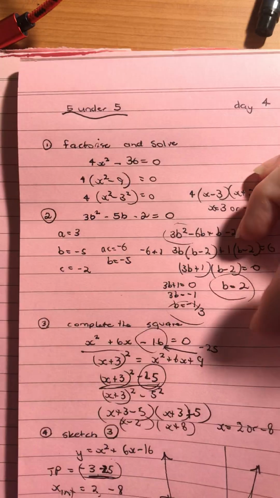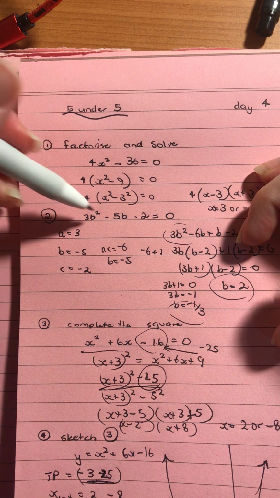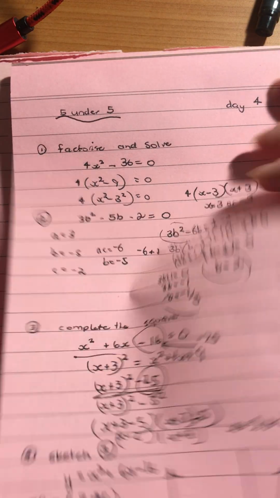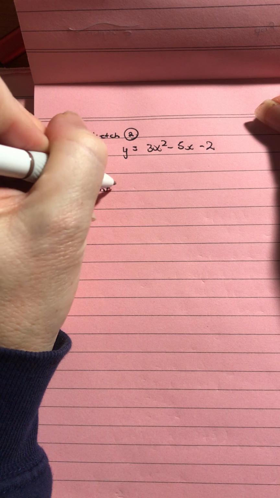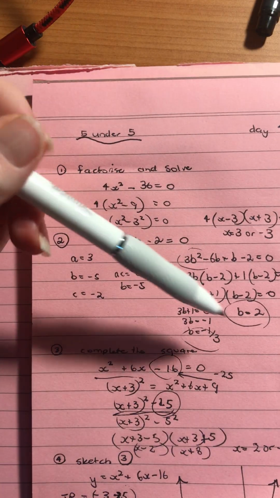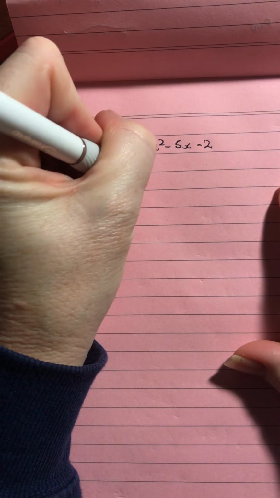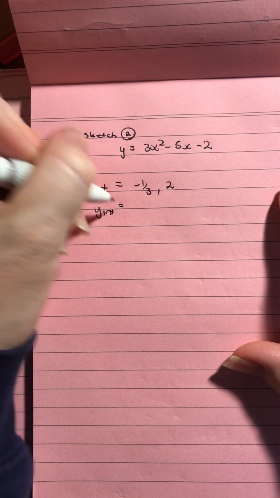Then our last question is we're going to sketch number 2. So we've got y is equal to, and we'll put that in with x's and y's, 3x squared minus 5x take away 2. We already know our x-intercepts, because we did our solve on this one, are negative 1/3 and 2. Our y-intercept we can see is going to be negative 2. So we just need our turning point.